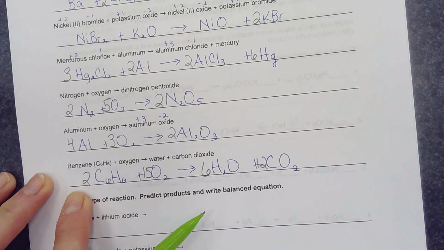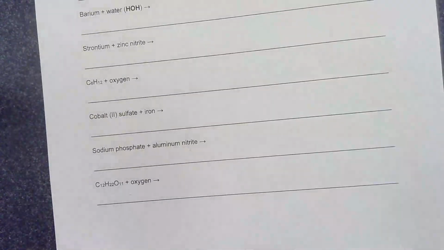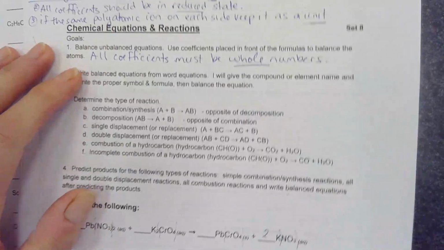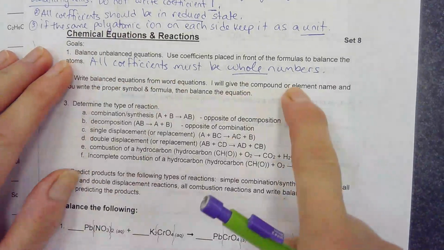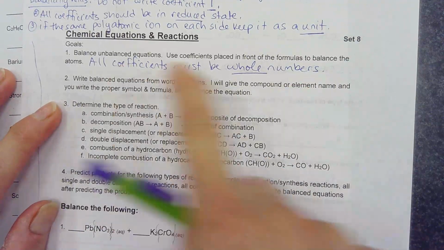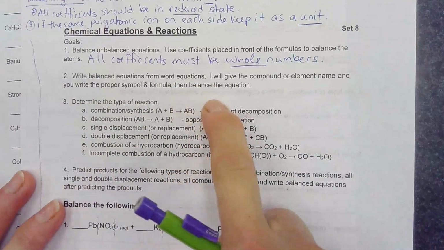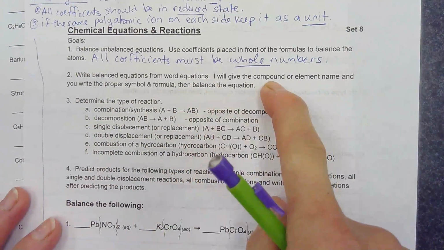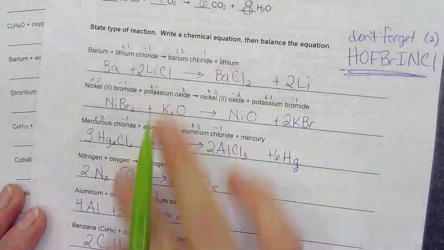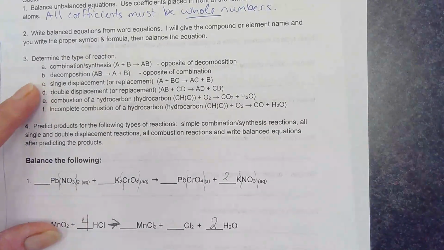Good, good, okay. All right, now, let's go back. What are the goals? The goals were that you could balance unbalanced equations. Have we done that? I'm not saying you can do it by yourself yet, but some of you could. So we've balanced unbalanced equations. Write balanced equations from word equations. Yes, I will learn my ions, Miss Brooks, so that I can do this. That's what this was. And balance them. And then number 3 is determine the type of reaction.